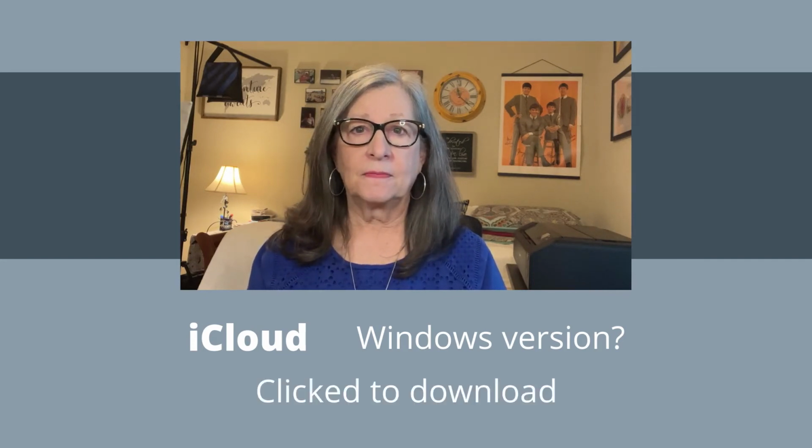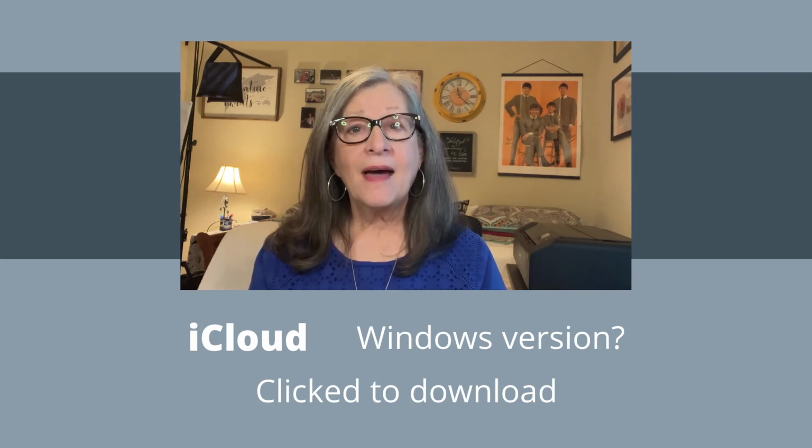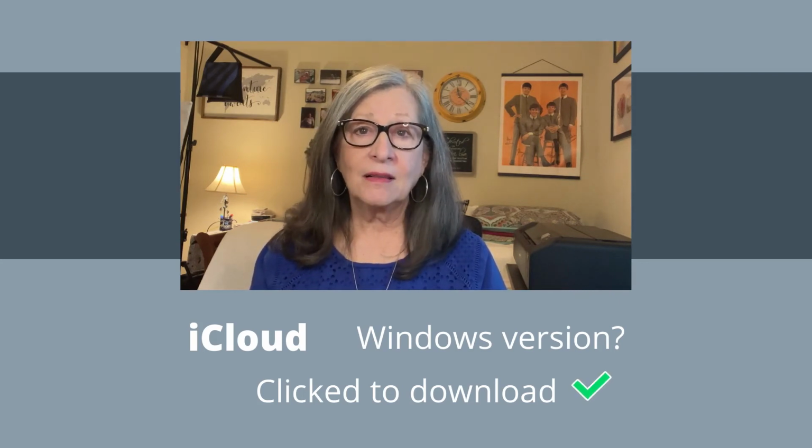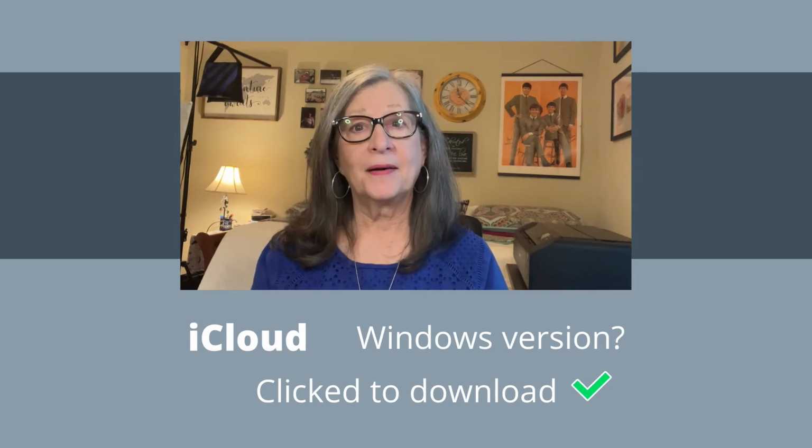With your iCloud files, and depending on which version of Windows you're running on your PC, your photos may need to be clicked to download. You'll know when they've been downloaded because just like in OneDrive, they'll have that green check mark instead of the cloud icon on the file thumbnail.